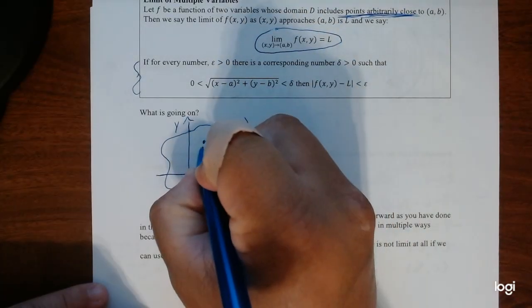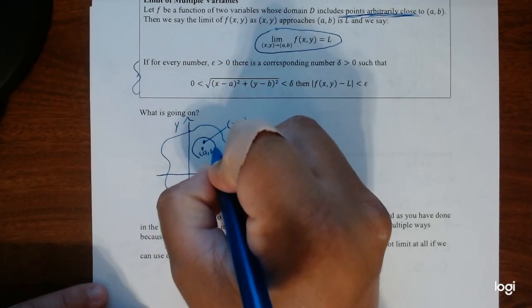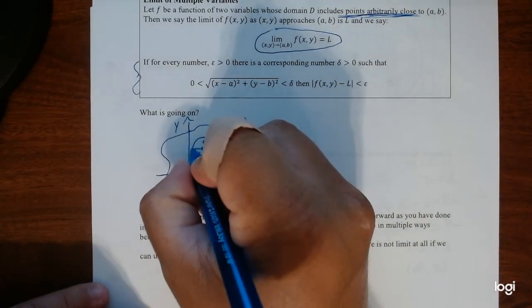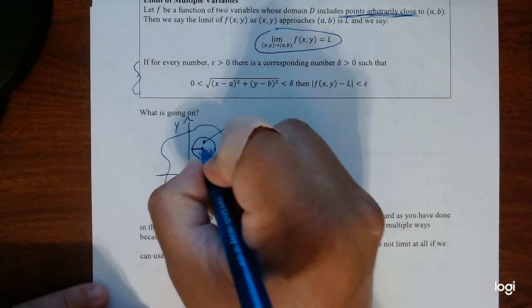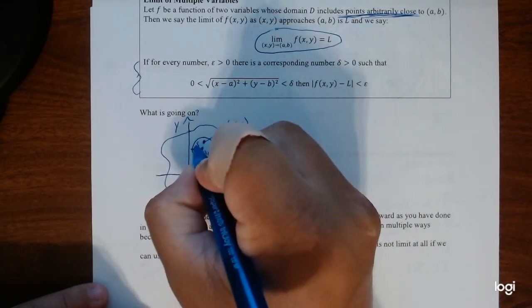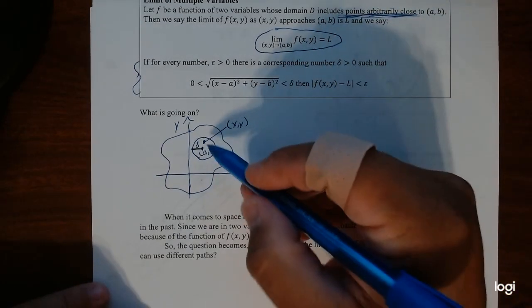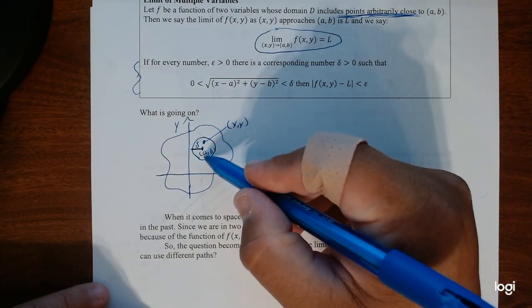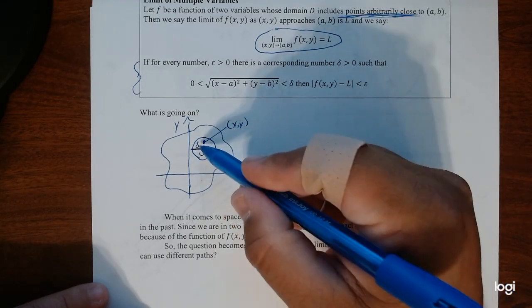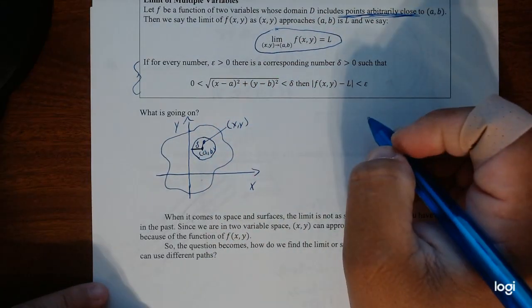So what this is saying is, if I make a circle around the point (a, b), and the radius of the circle centered at (a, b), we're going to call that delta. So that's the delta we're going to be looking for to solve this. And what they're saying is, around this neighborhood centered at the point (a, b) with radius delta, there's an (x, y) arbitrarily close to (a, b) such that the limit equals L.